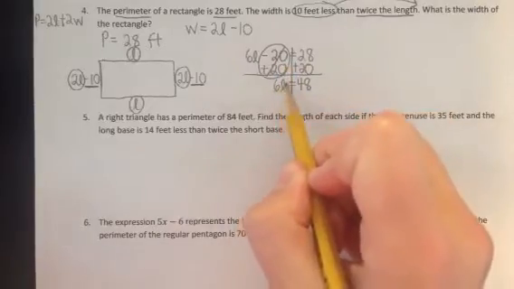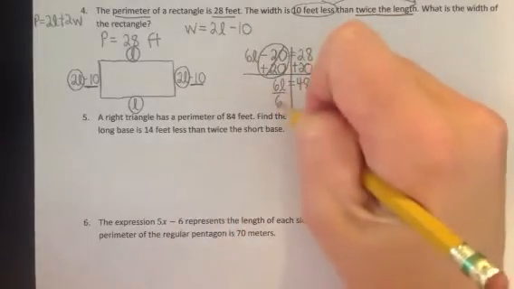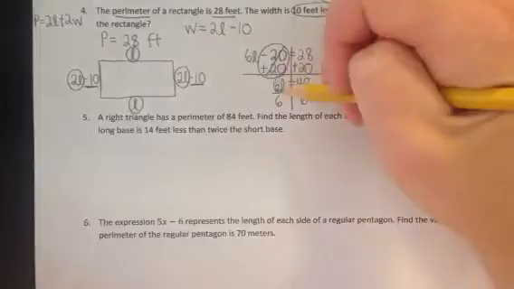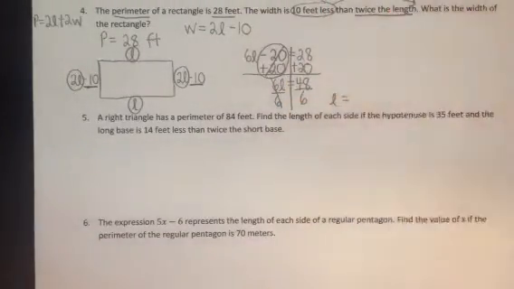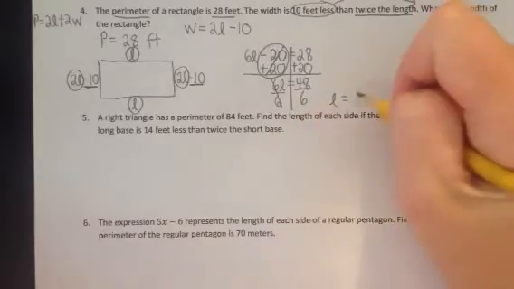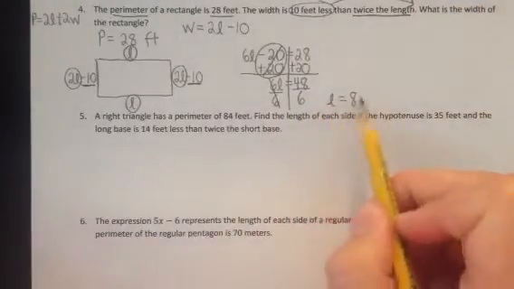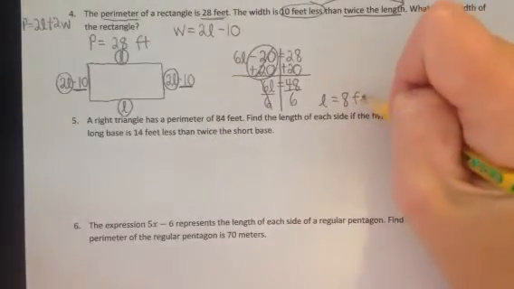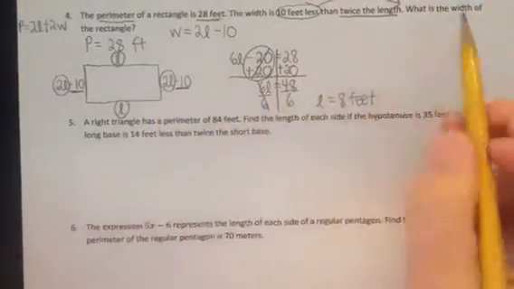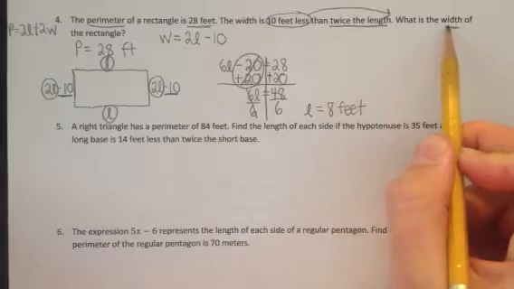This is 6 times L, so the inverse of times is divide. 6 over 6 reduces. We get L equals 48 over 6 is 8. So our length is 8 feet. But what is the question asking? The question is asking what is the width.